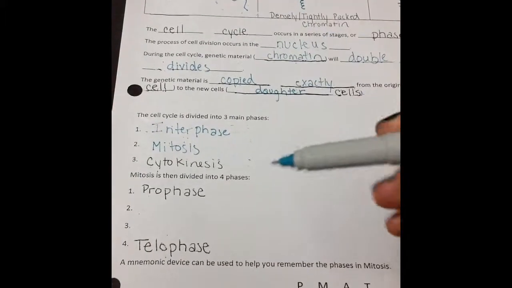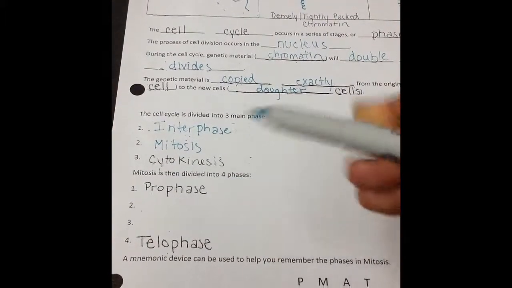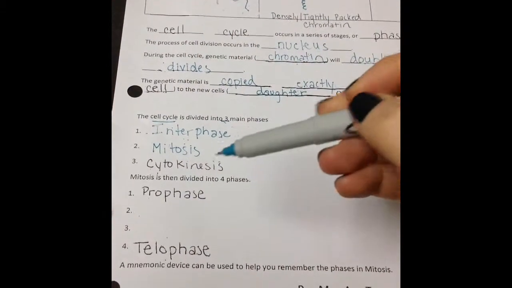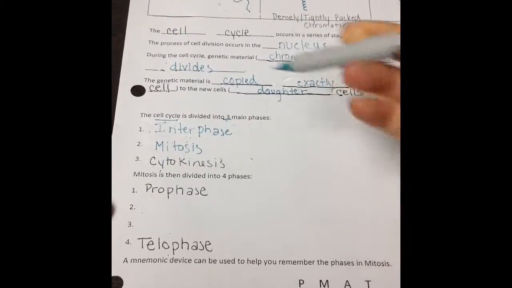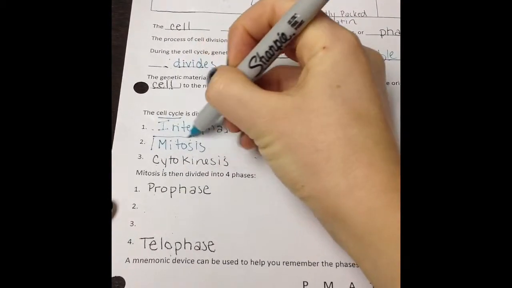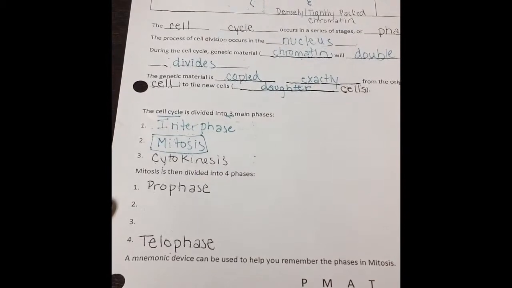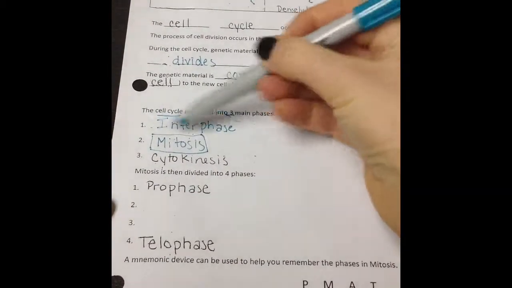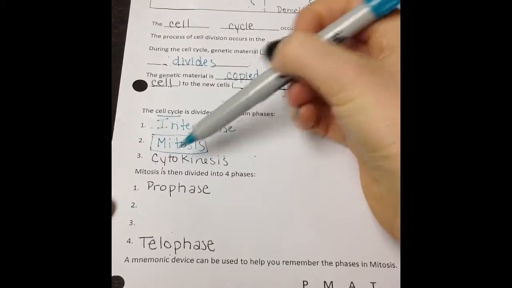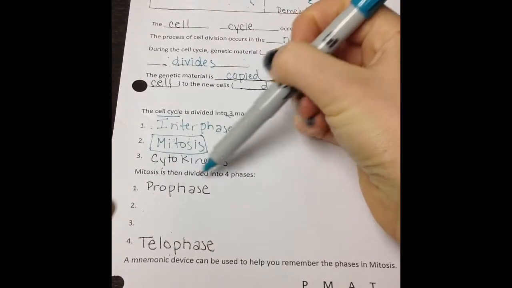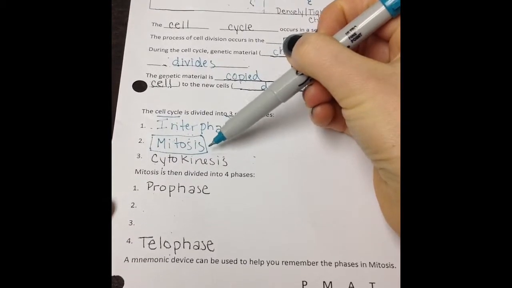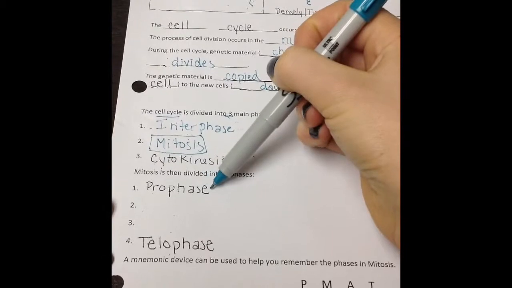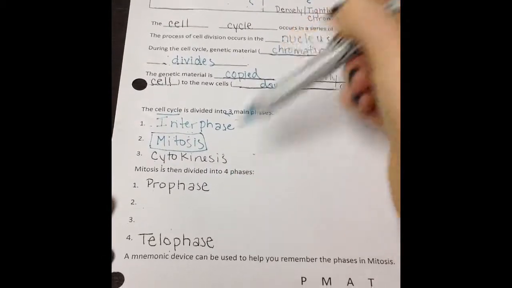Okay, now there are three main phases of the cell cycle. We're going to focus on the phases that take place in mitosis. So you can kind of think of this like this is the beginning phase, this is sort of the middle phase, and then this kind of ends the cell cycle process. We're going to focus on this middle stage called mitosis. So within mitosis, there are actually 4 stages.